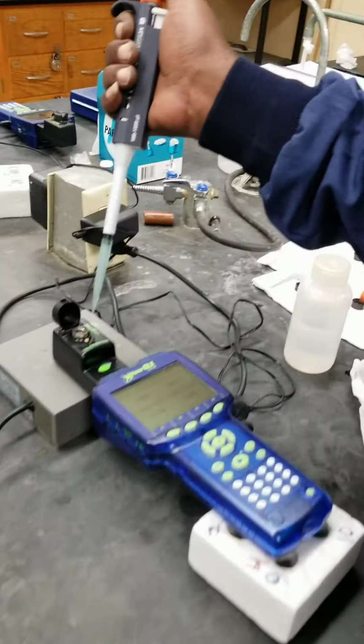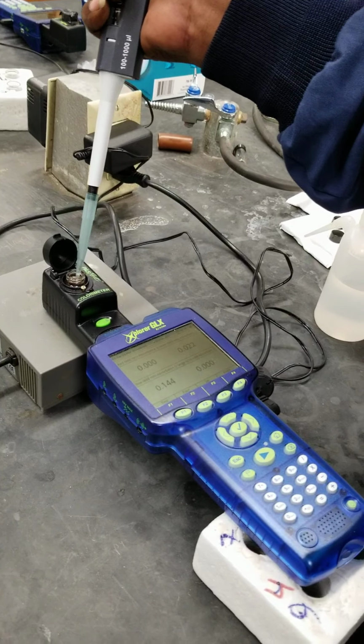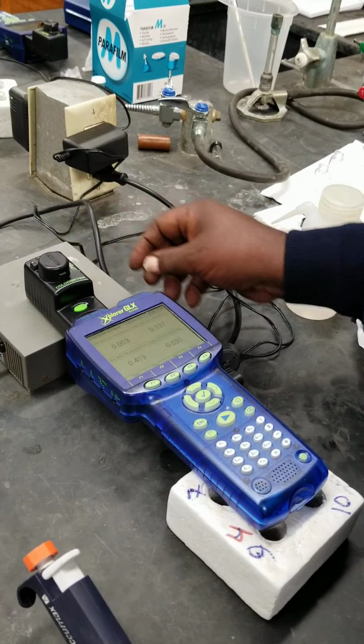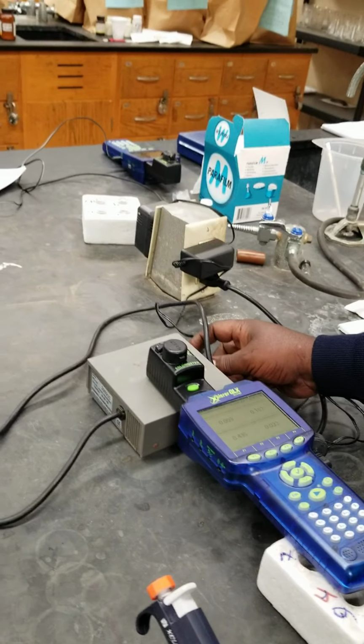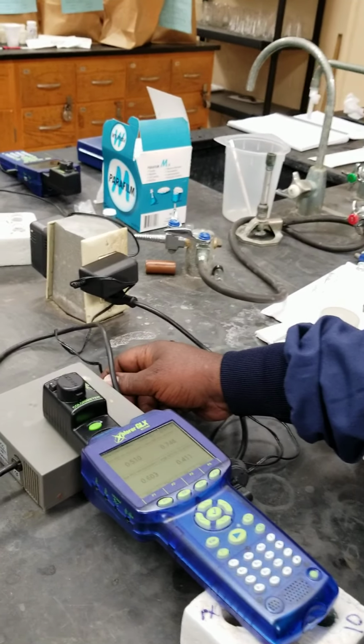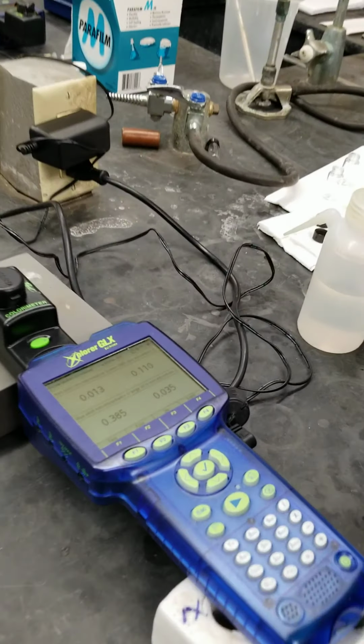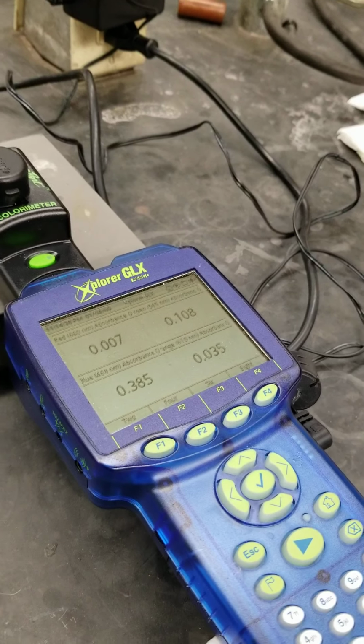The third addition: add it, close, stir, turn off the stirrer, wait for values to stabilize.